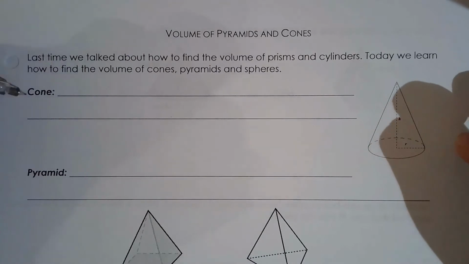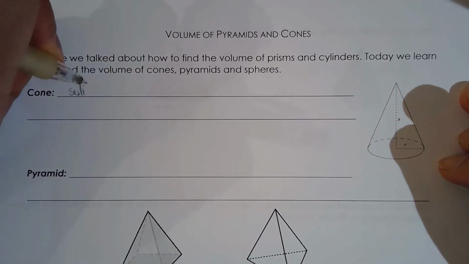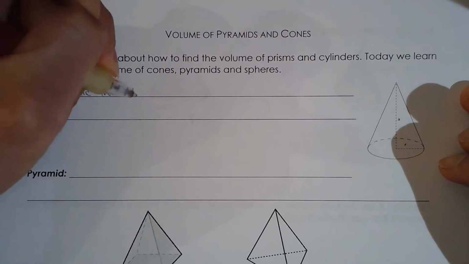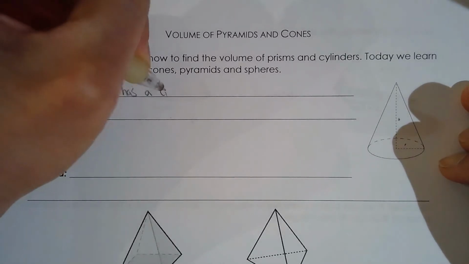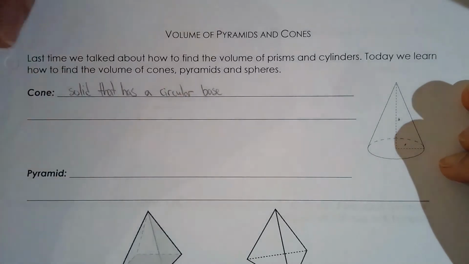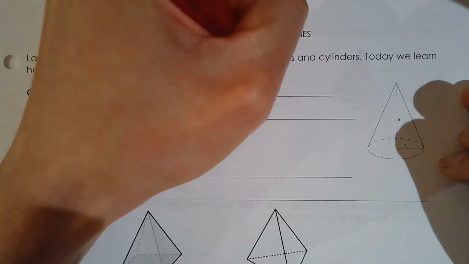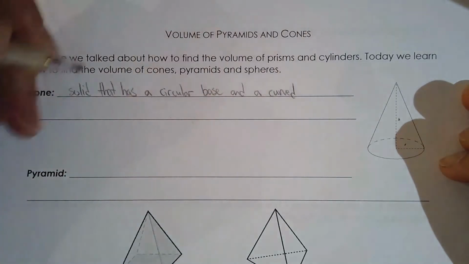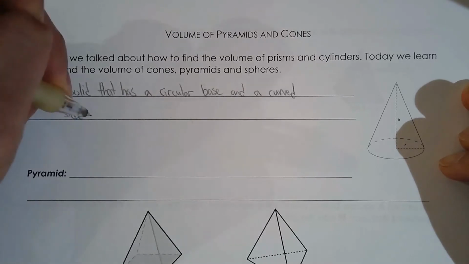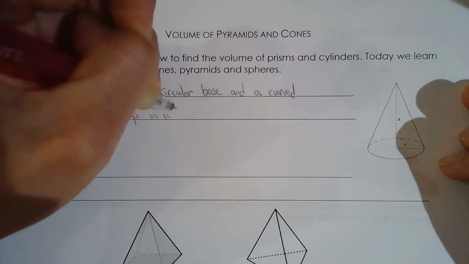So a cone is a solid that has a circular base and a curved side ending up in a tip.